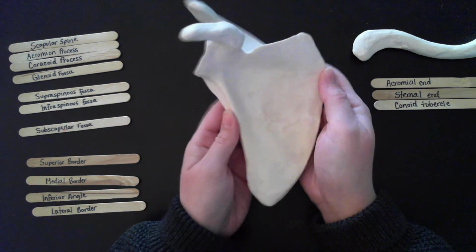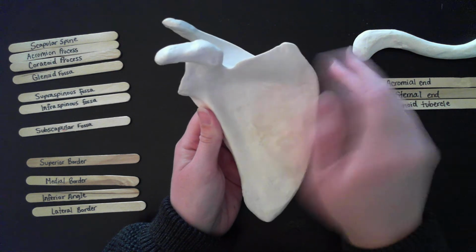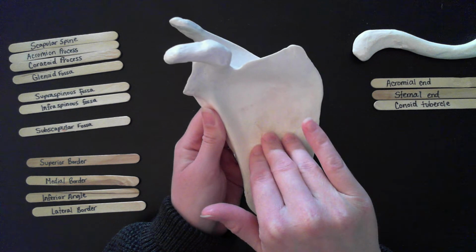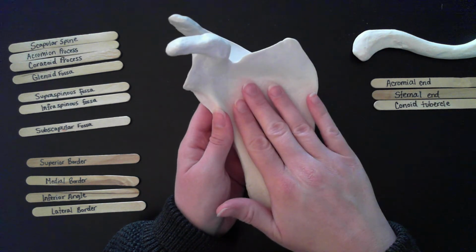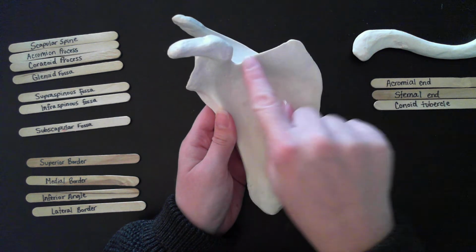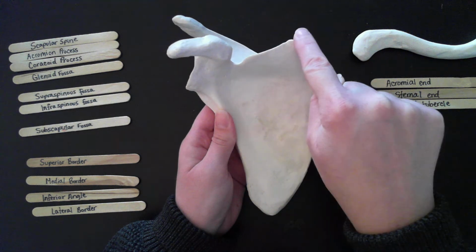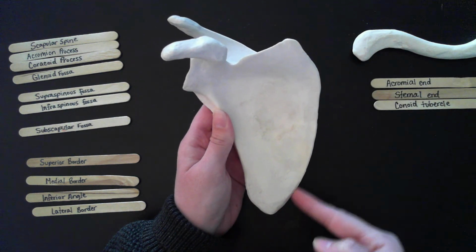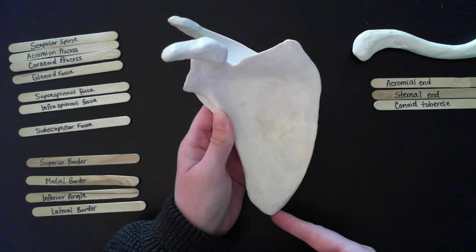And if you're looking at the subscapular fossa, I personally think it's easiest to locate the borders when you're looking at the subscapular fossa, so the anterior side. You can do whatever you prefer, but I'm just going to show you the borders from this view. So first off, we have our superior border running across the top. We then have our medial border. So this is kind of like the blade portion of your scapula.